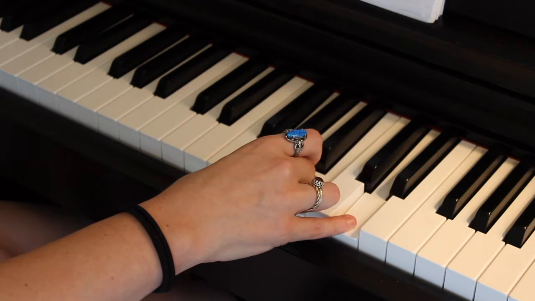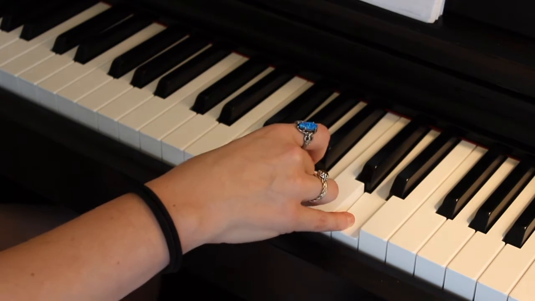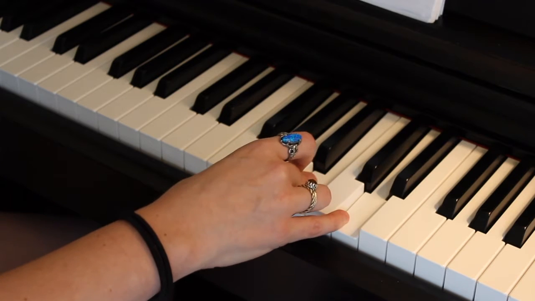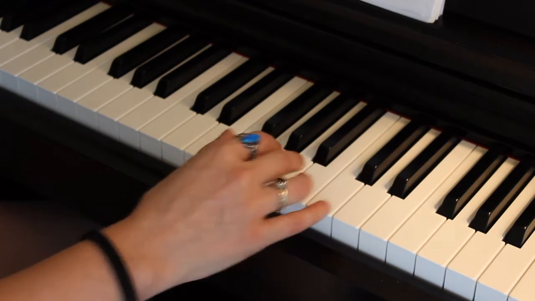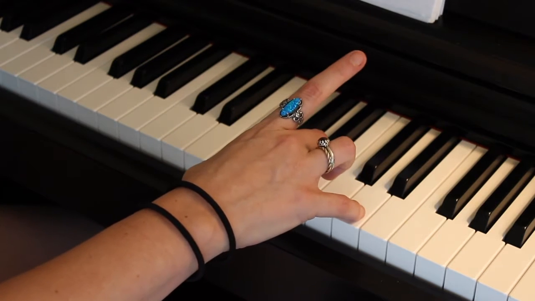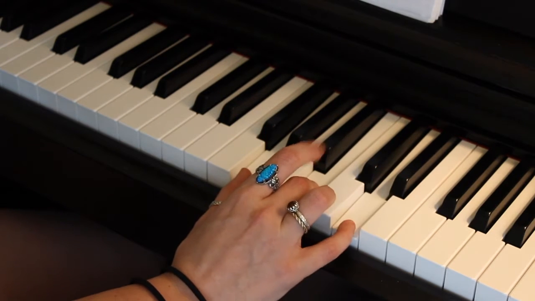So now we're gonna move on to D, and this one is gonna have a black note in it, okay? It's right in the middle. So D and A are both going to have a black note right in the middle, but it's the same shape, okay, where you're going like this.